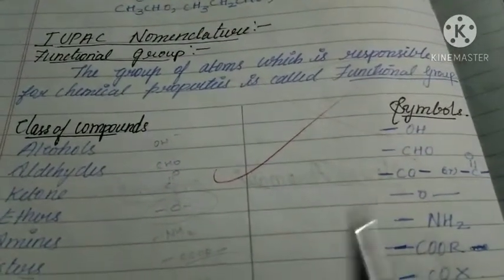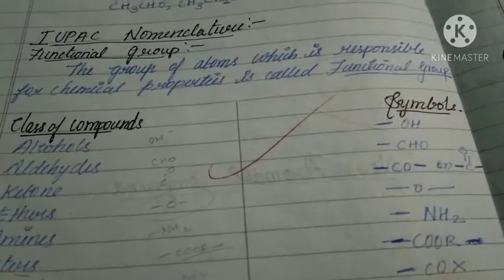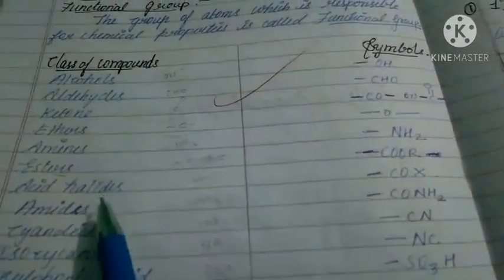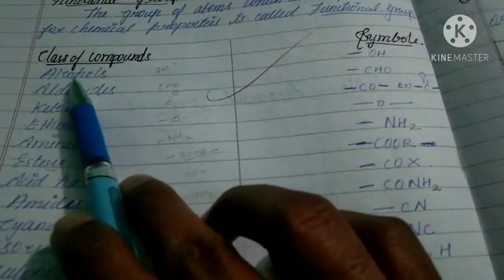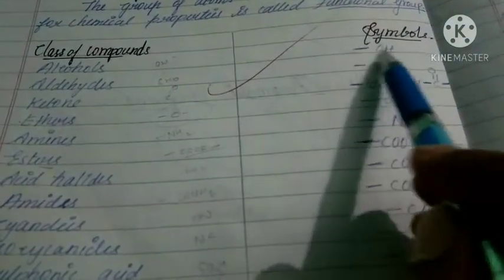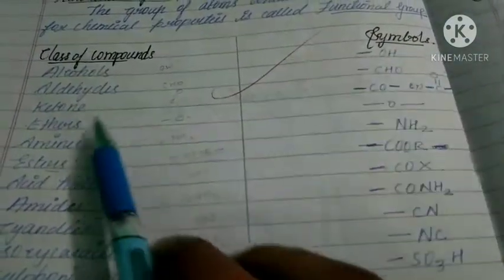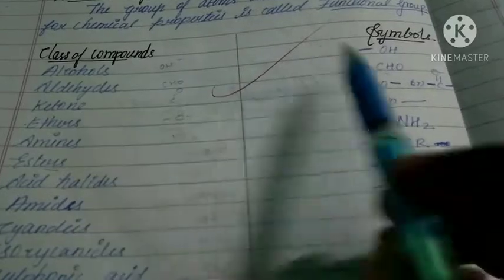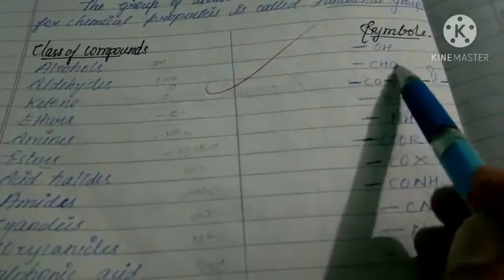Here some functional groups are there. See, classes of compounds. First class is alcohols. Its symbol is OH. We have seen all these things already in 10th class. Aldehydes, CHO. If CHO is present, that is called aldehyde.